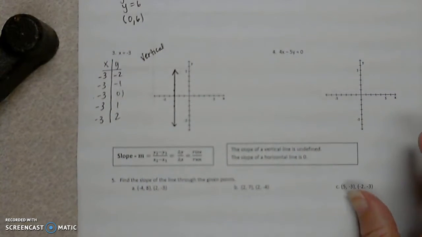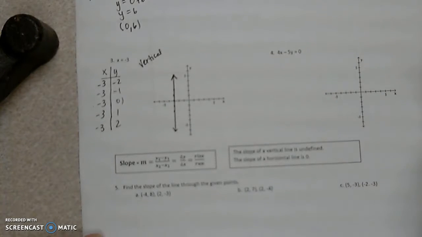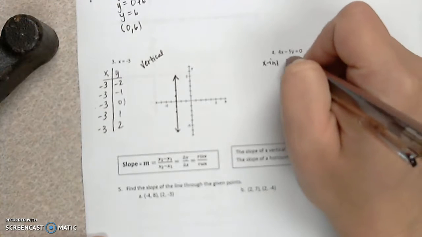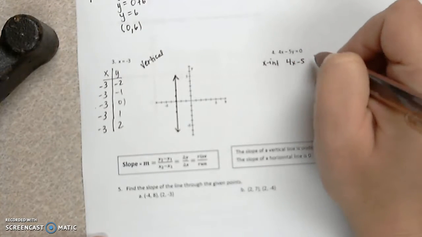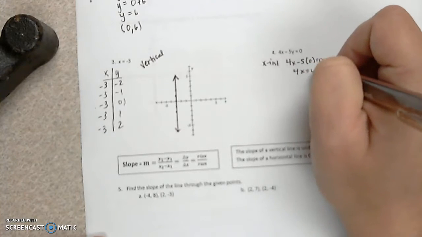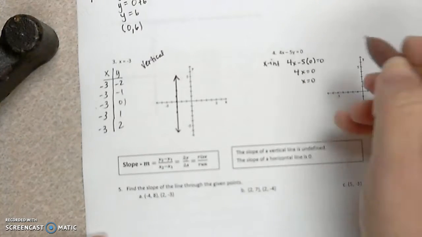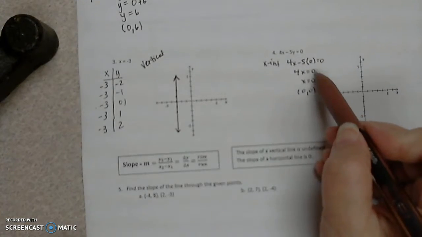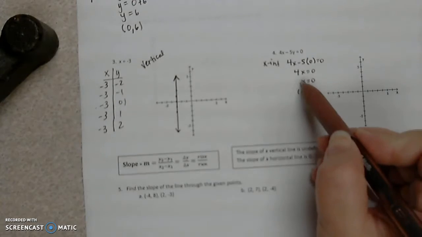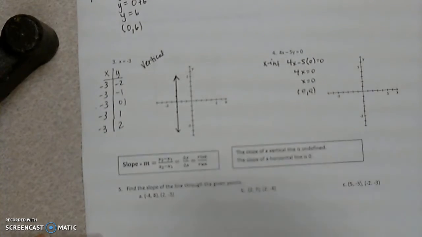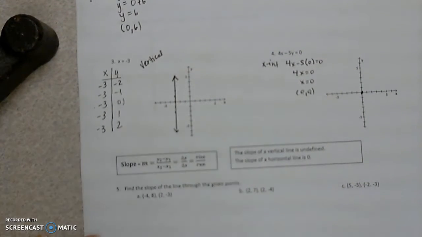4x minus 5y equals 0. I want to solve using the intercepts. So for the x-intercept, I'm going to let y be 0. When I fill in 0, I get 4x equals 0. Divide by 4, x is 0. So I filled in a 0 for y and I got a 0 for x, and I get the point 0, 0. So there is my x-intercept.